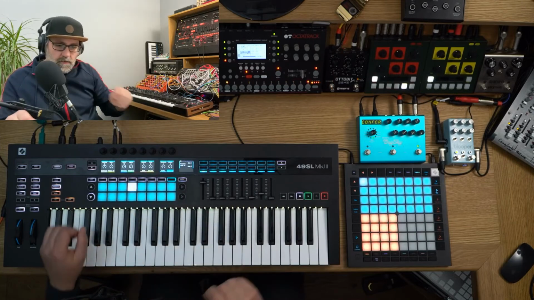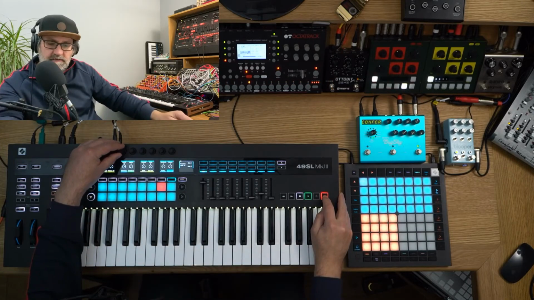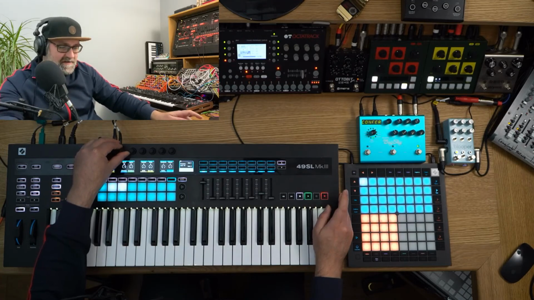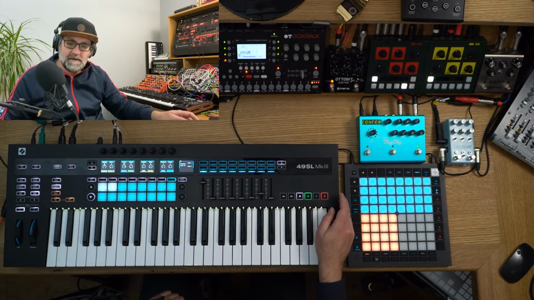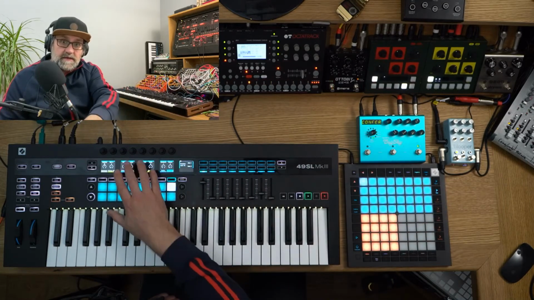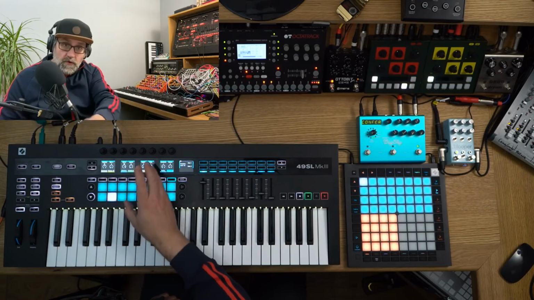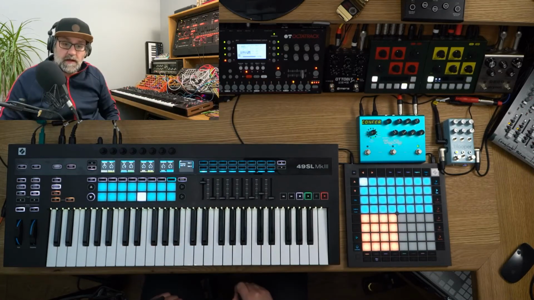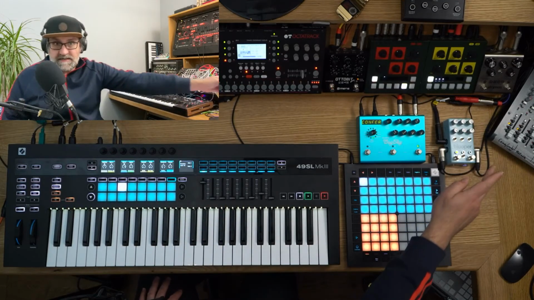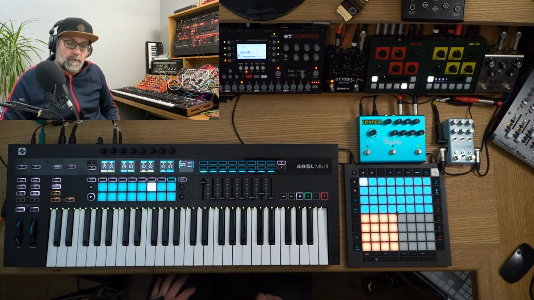So here it is in normal, but if I then start to automate or record this, bit random, but never mind. So what's going on there is, the blooper is sitting over here, the SL MkIII is sending controller change messages over to the blooper, and that's actually controlling that particular knob on the blooper. So you can get some really quite nice things going on with that as well.